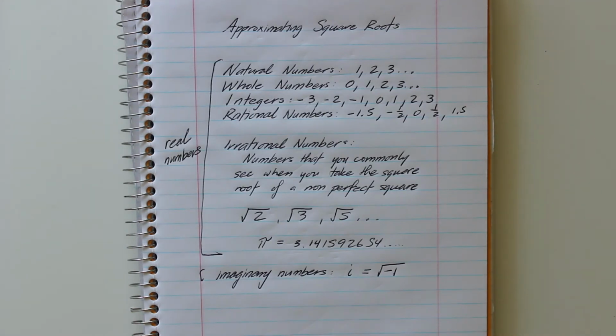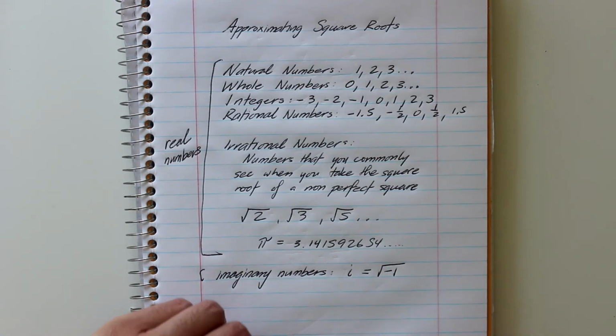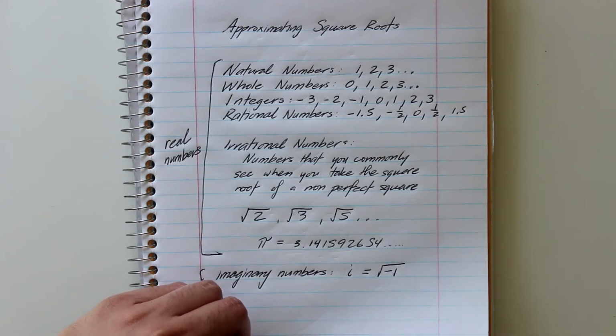So how does that work? Well, we use i mostly in more advanced mathematics to help us figure out equations where there is the square root of a negative number. I'm not going to really get into it right now, but later on I'll be more than happy to show you how that works. Okay, so now we're going to talk about approximating square numbers, or square roots.